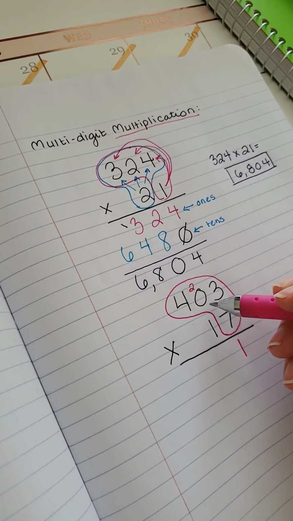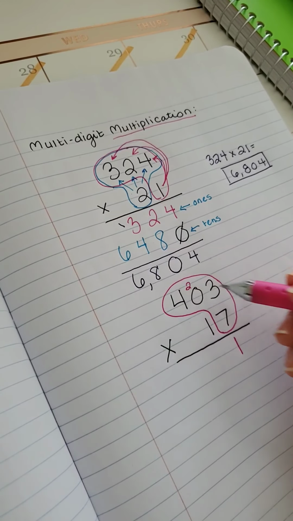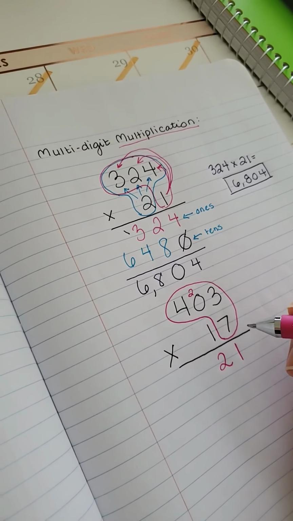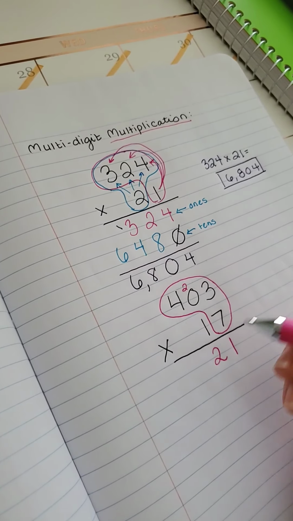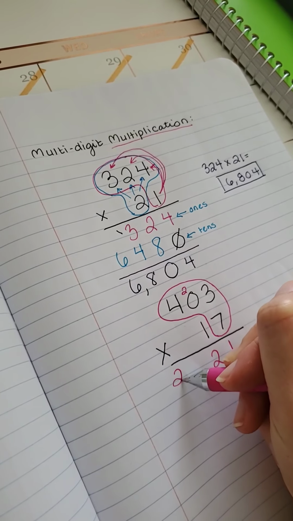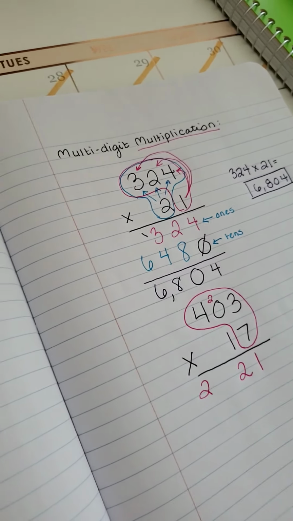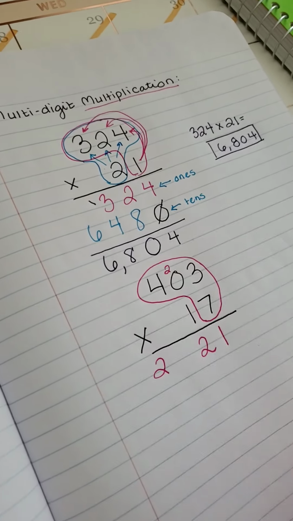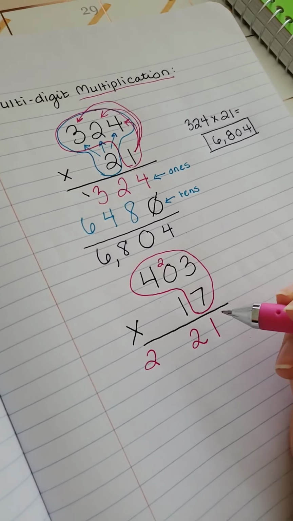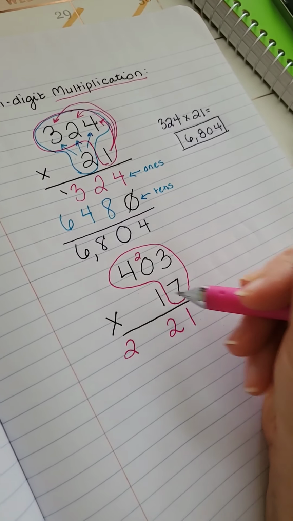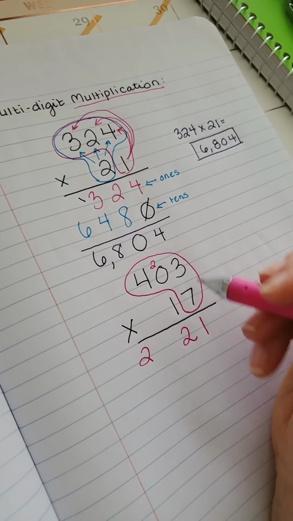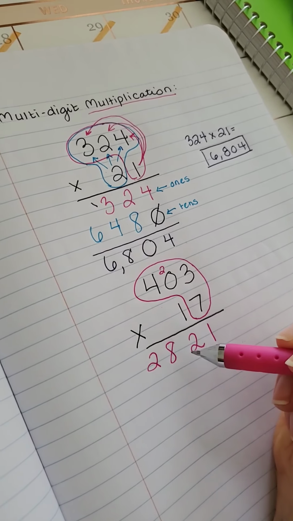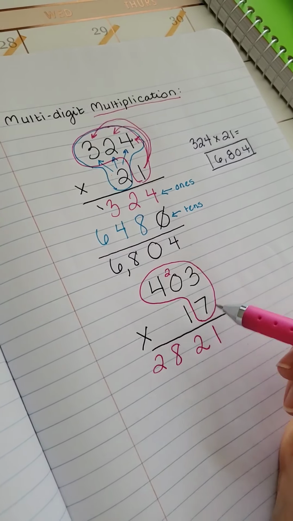7 times 0 is 0. What's 0 plus 2? 0 plus 2 is 2. 7 times 4 is 24. Actually, I don't think that's right. It's 28. See, even I need practice with my multiplication tables. That's why I put that link so you guys can practice too. I've been practicing, but obviously I need to practice my sevens times table a little bit more. 28.